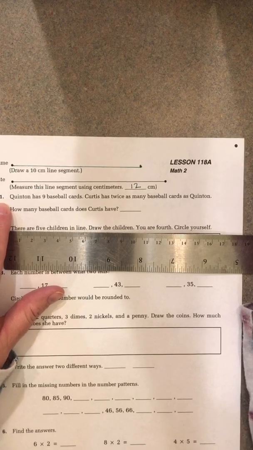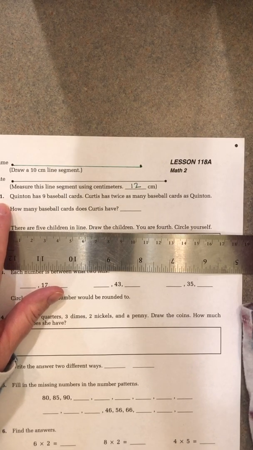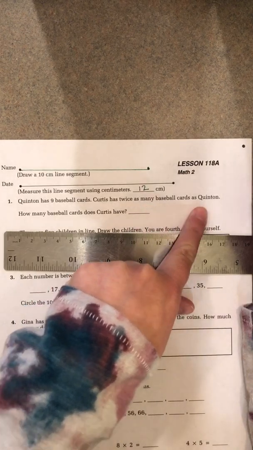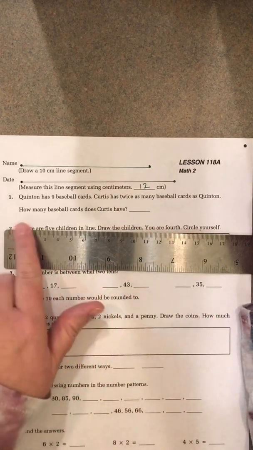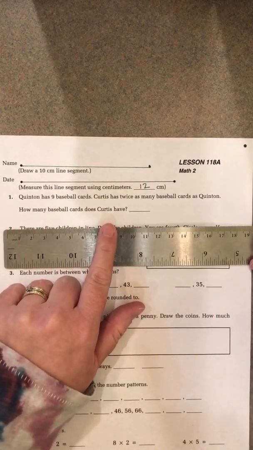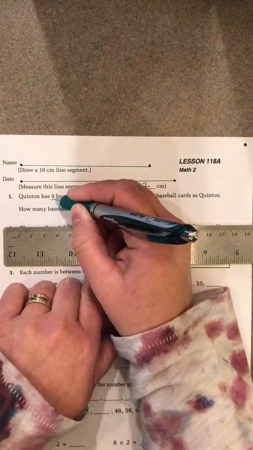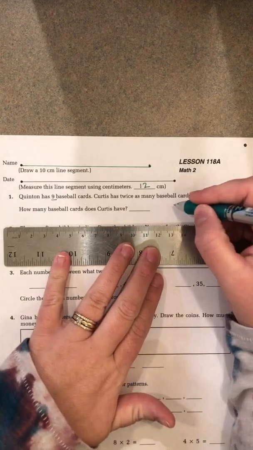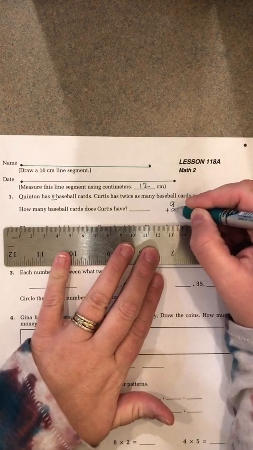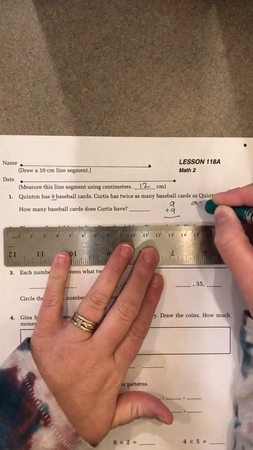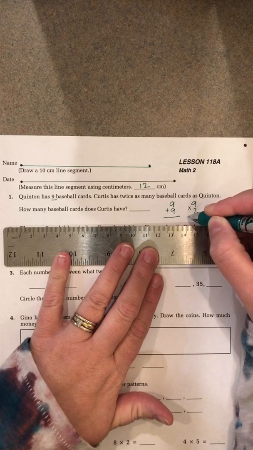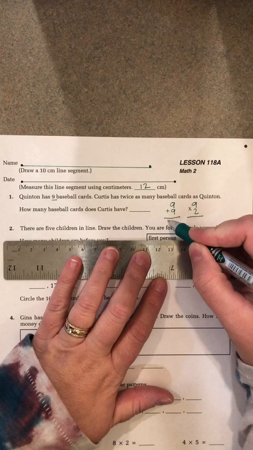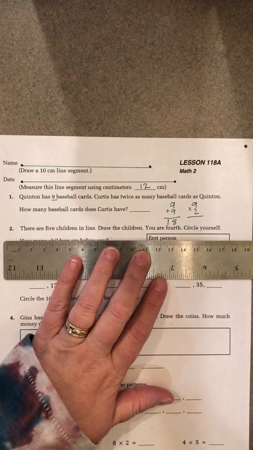Number 1 says, Quentin has 9 baseball cards. Curtis has twice as many baseball cards as Quentin. How many baseball cards does Curtis have? So Quentin has 9. So twice as many, we can do it 2 ways. We can do 9 plus 9, or we can do 9 times 2. We get the same answer. 9 plus 9 is 18.